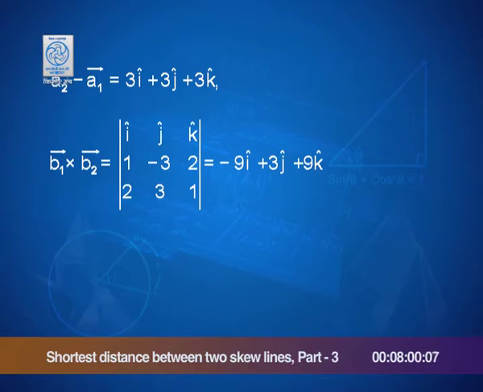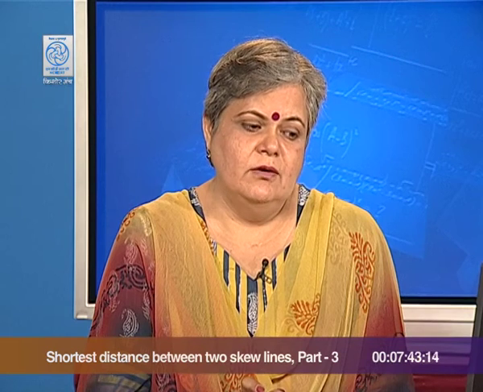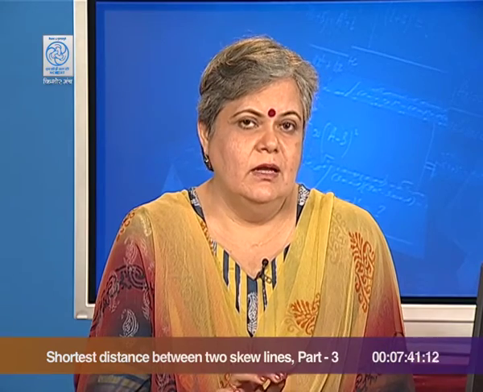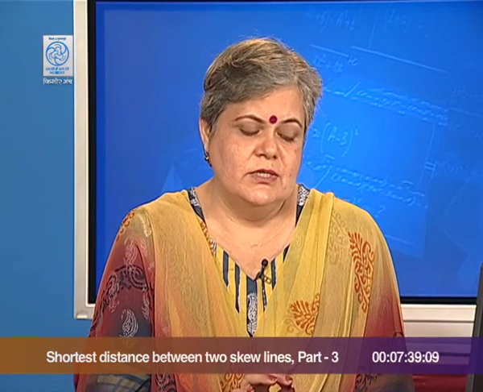B1 vector cross B2 vector is nothing but the calculation of the determinant, where the first row is i cap, j cap, k cap, and then you write the components of the vector B1 in the second row, and the components of vector B2 go in the third row. Expand the determinant very carefully, an error here can affect the entire calculation.